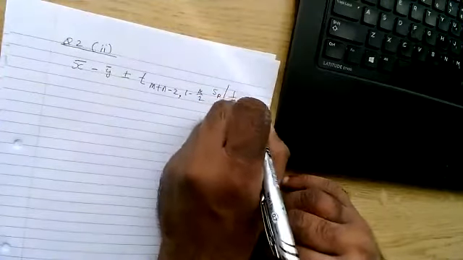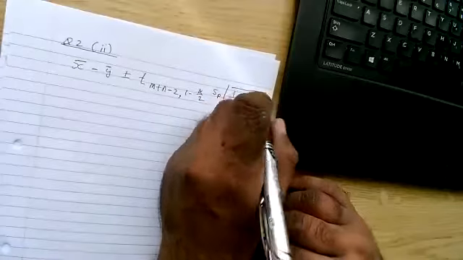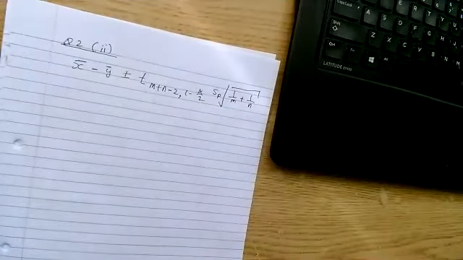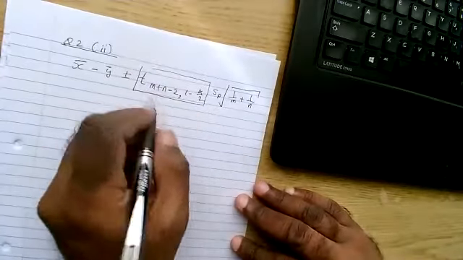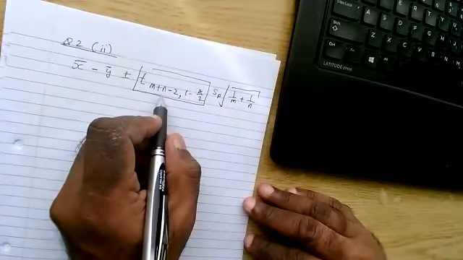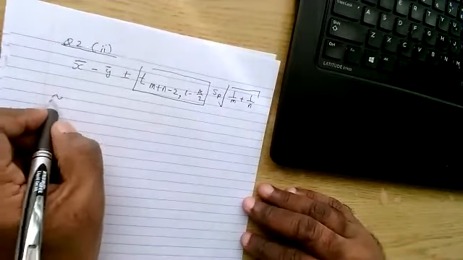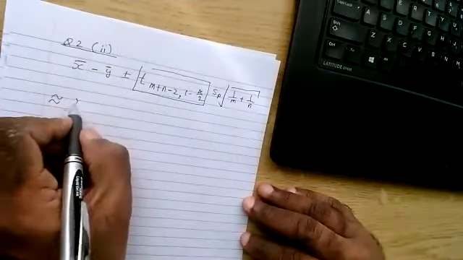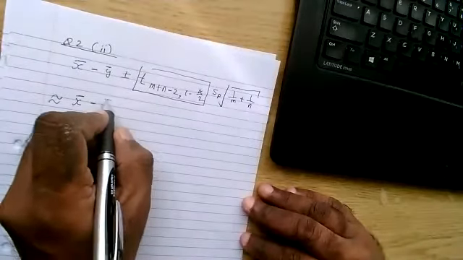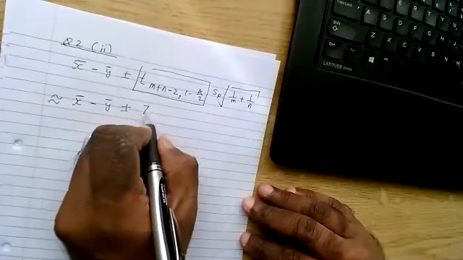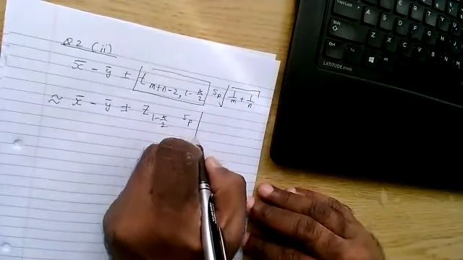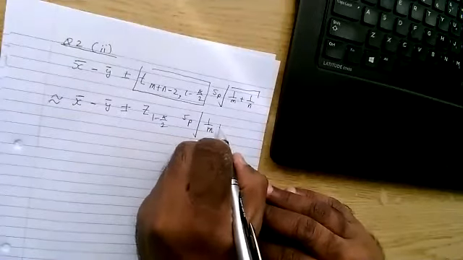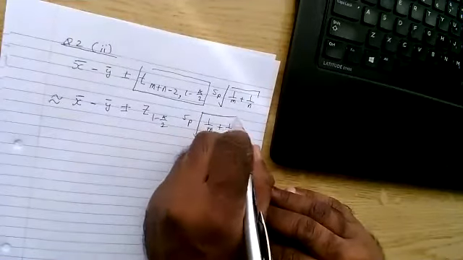This is the formula I'm going to use. Once again, I'm going to use the fact that, because M and N are large numbers, we can approximate this by this.